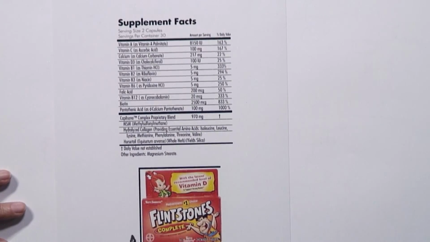Good morning, everybody. Today we're going to continue our journey in looking at the 10 basic types of reactions that you will encounter when studying basic metabolism, and they're all found on your vitamin bottle. So here are the Flintstones vitamins. I like Flintstones vitamins because you don't have to swallow them, you can chew them.